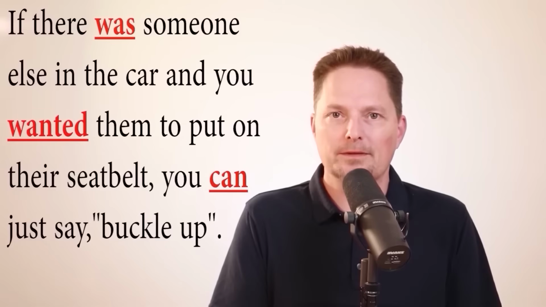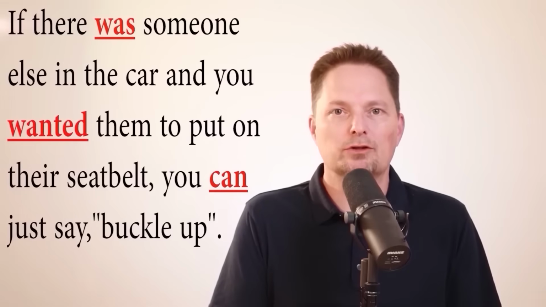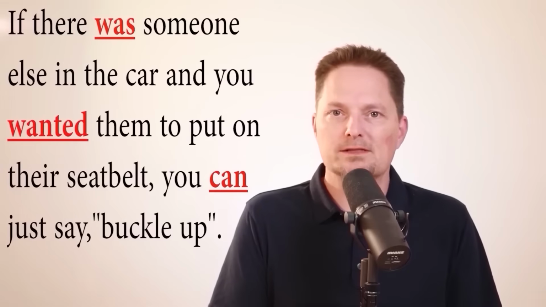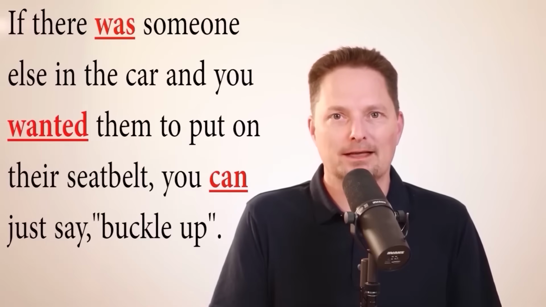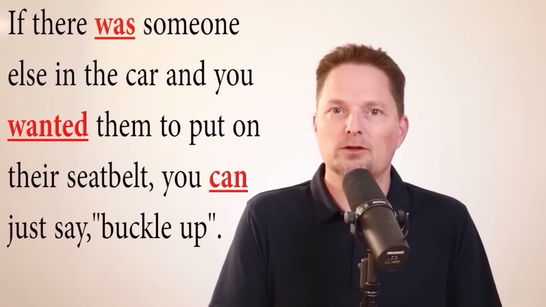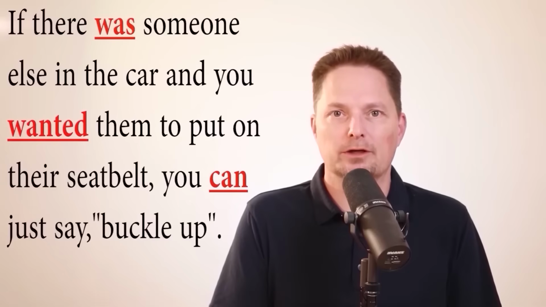The first problem is can. This idea is an example of the second conditional. So we cannot use can, we have to use could. How do we know it's the second conditional? Because the sentence starts with past. If there was someone else in the car and you wanted them to put on their seatbelt, you could just say buckle up. We cannot use can in the sentence. We have to use could.